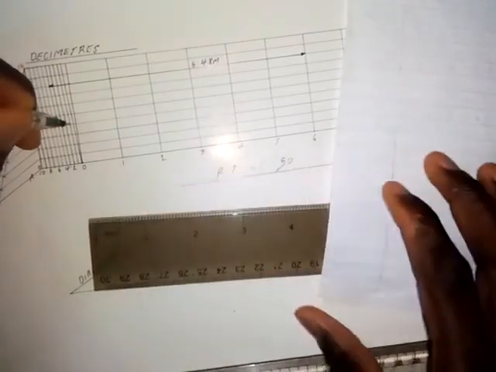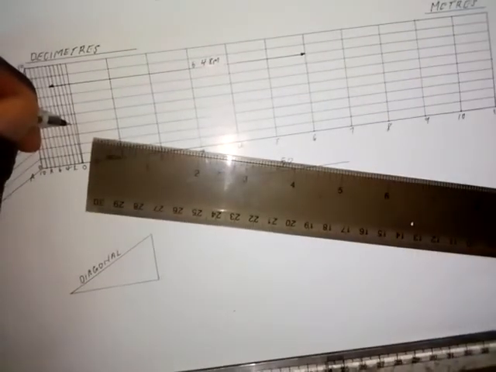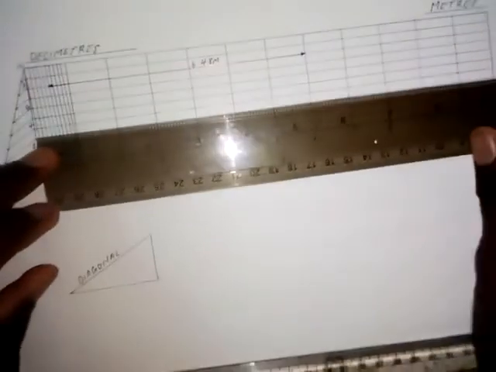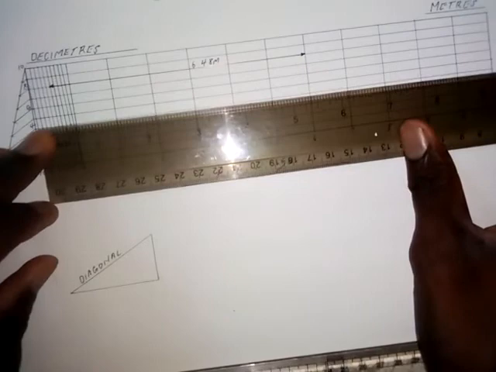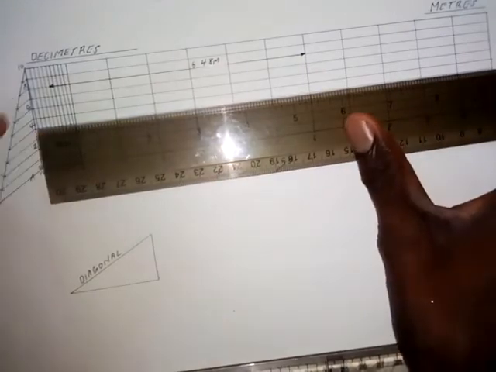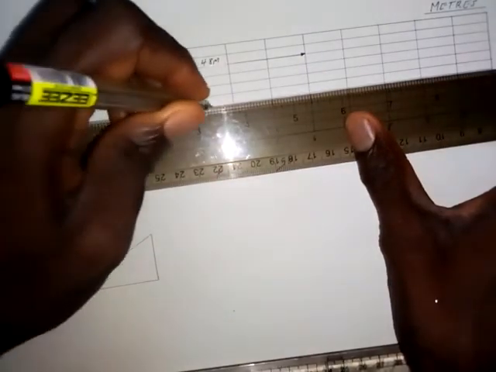So I'll take my ruler and draw a line here. Make this line more visible. It goes like this.